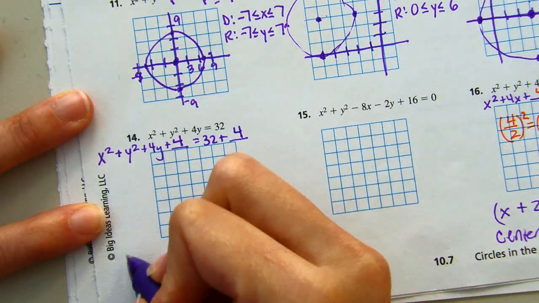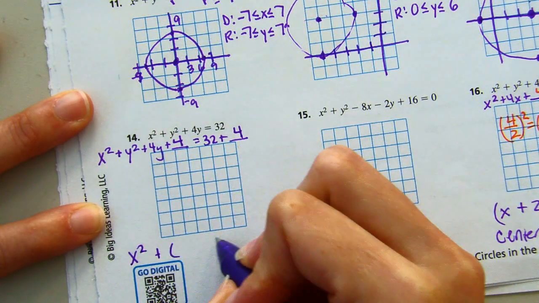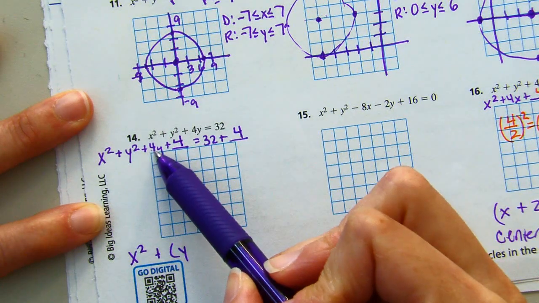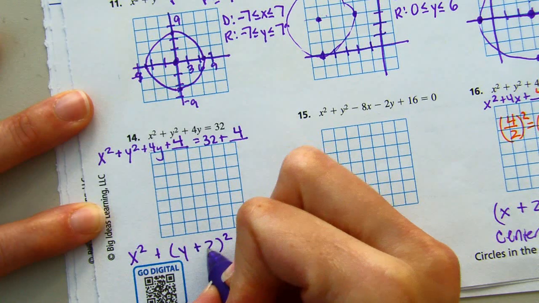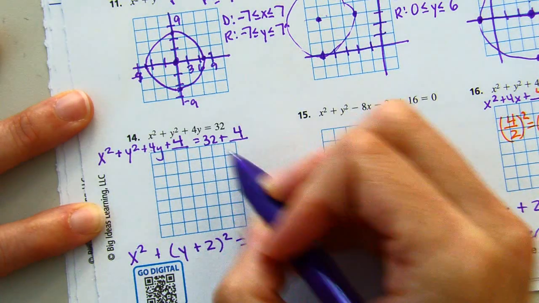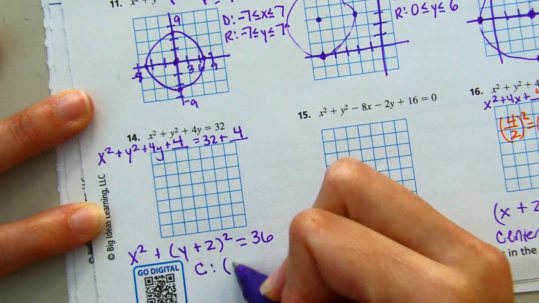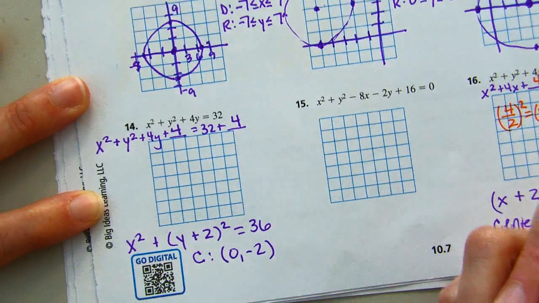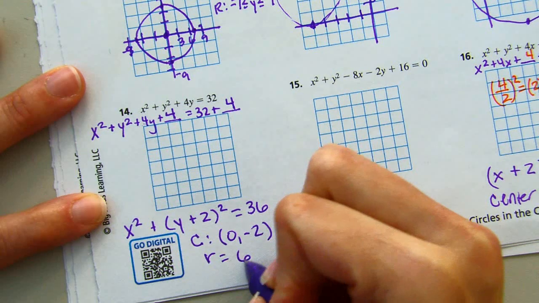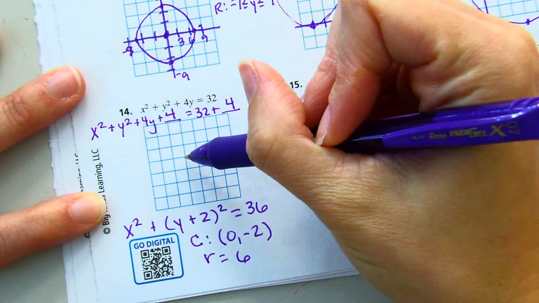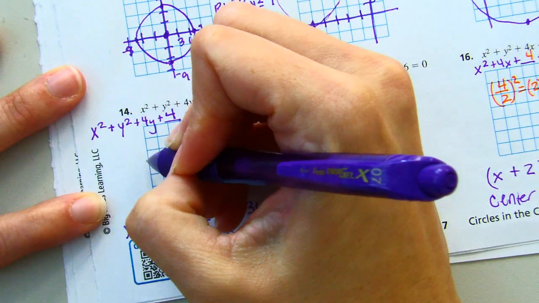When I write this, I have x squared. When I fill in my parentheses, remember I take half of this term. Half of this is +2, so +2. On this side, I have 36. So this tells me that my center is at 0, -2, and my radius is 6. So 0, -2 means I go from the origin down 2.